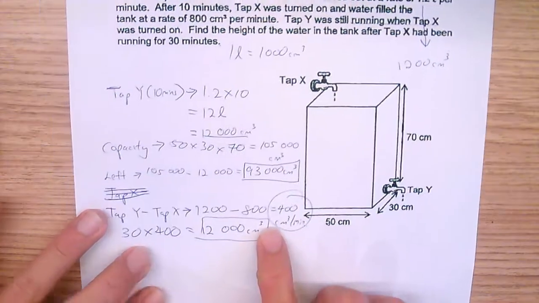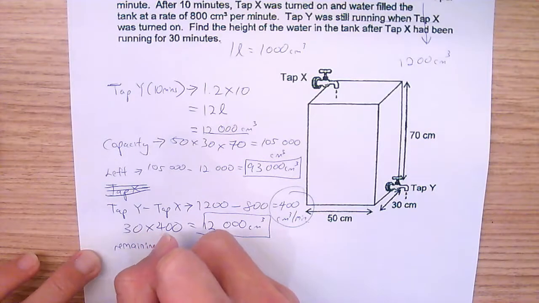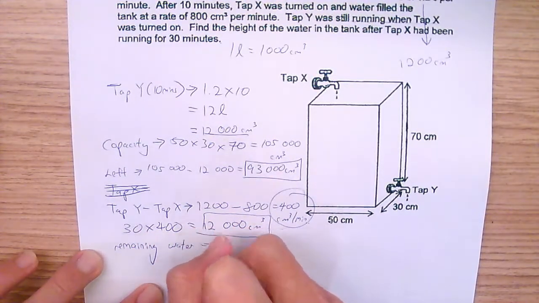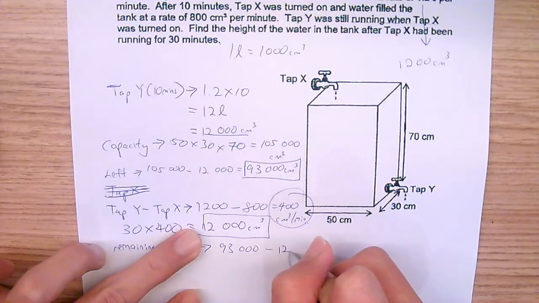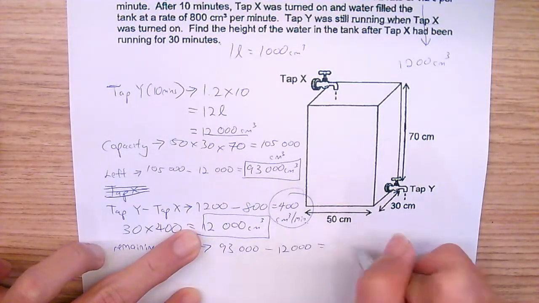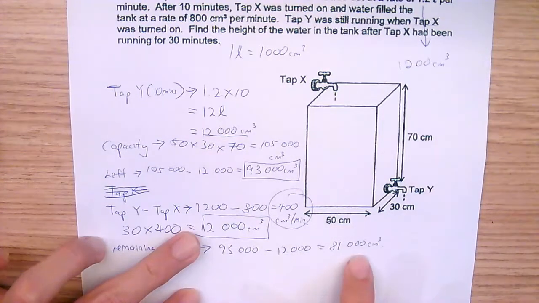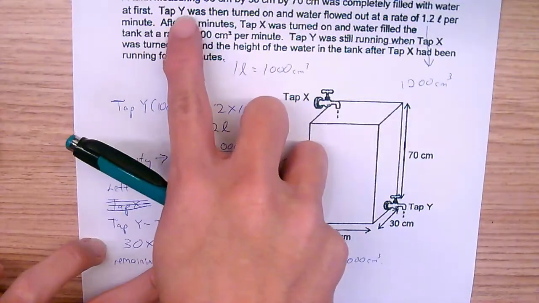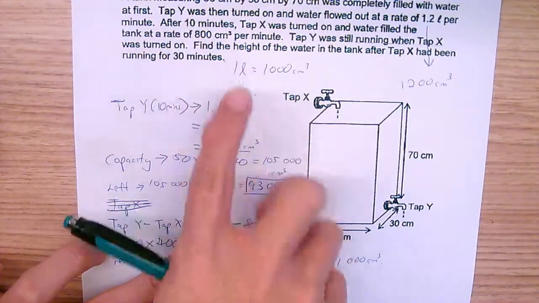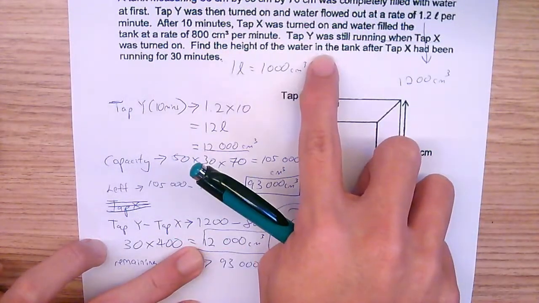So what is the remainder? Remaining water would be 93,000 minus 12,000, and that will give us 81,000 cm³ of water. So 81,000 cm³ is what's left after the 10 minutes of tap Y and then 30 minutes of X and Y. Then it asks us to find the height of the water.